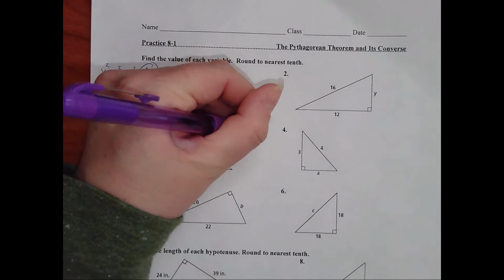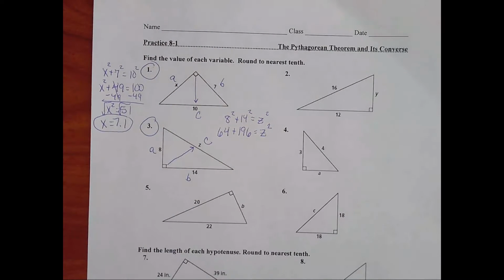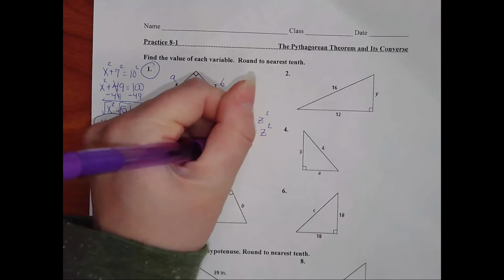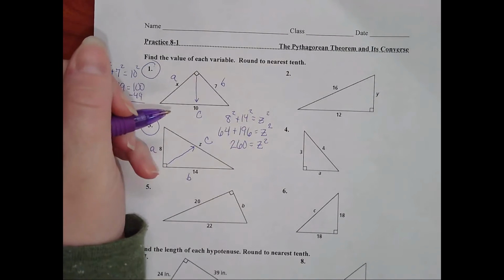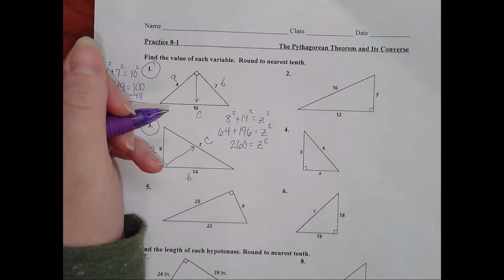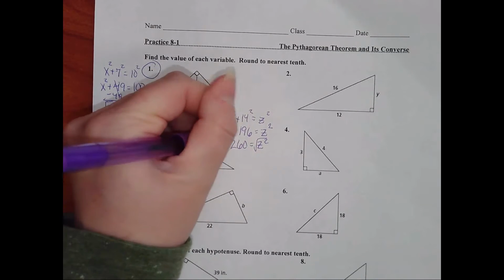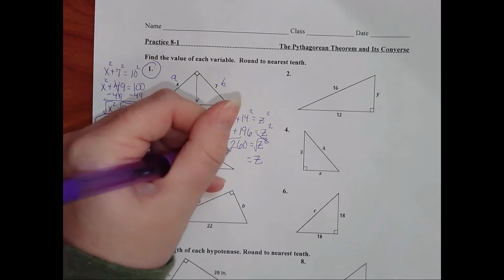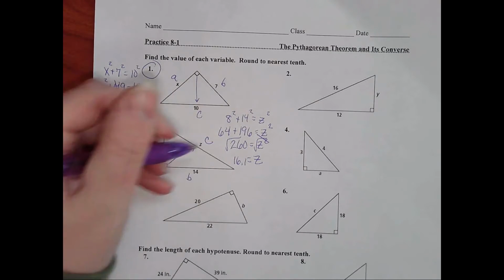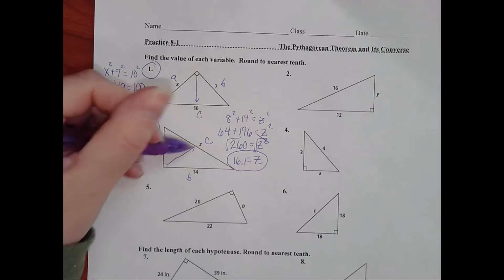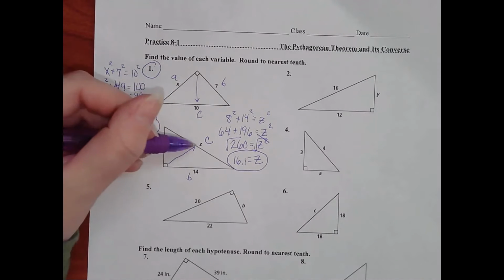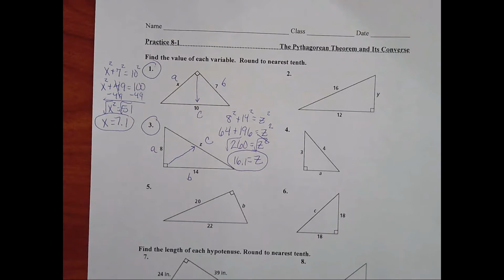That equals Z squared. 196 plus 64, you get 260. Then you take the square root of that 260, and you get your hypotenuse, or your Z, to equal 16.1. And then you take a step back, make sure that makes sense. And it does because this is the longest side, and 16.1 is bigger than 14 and 8.